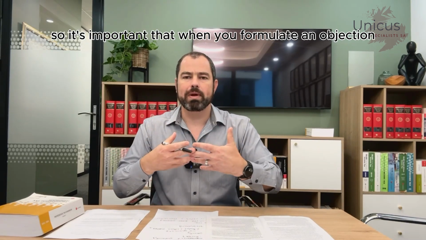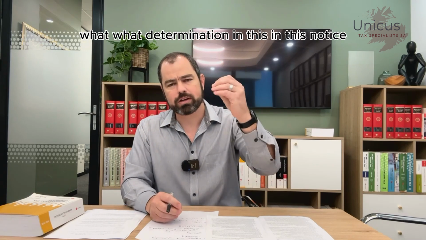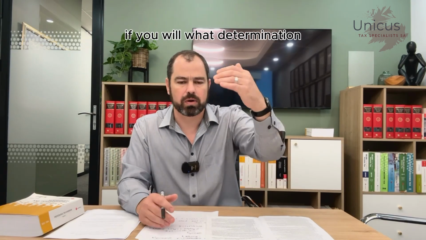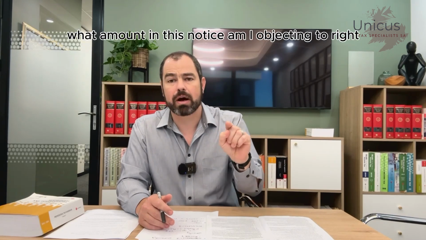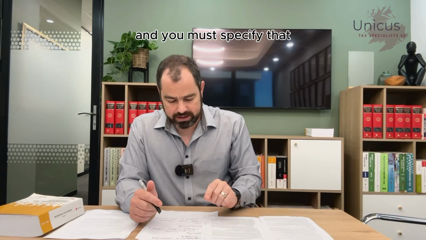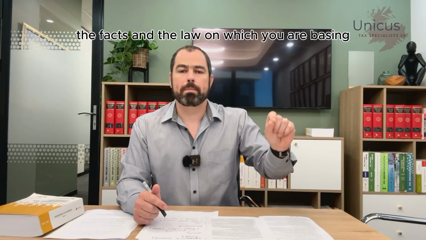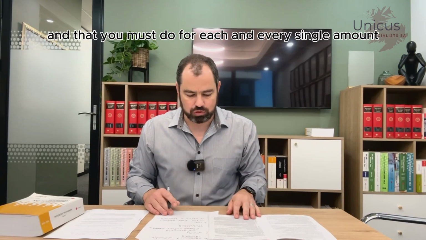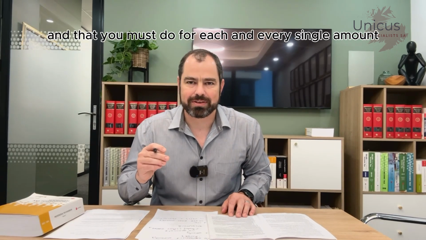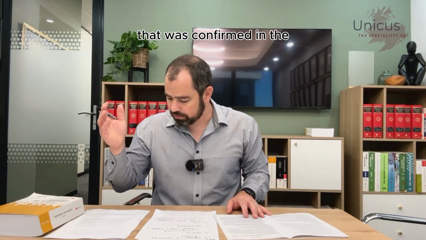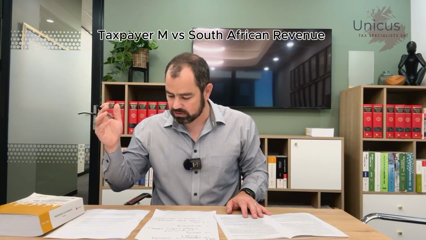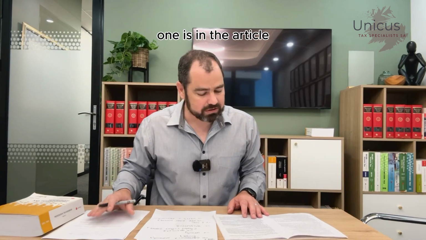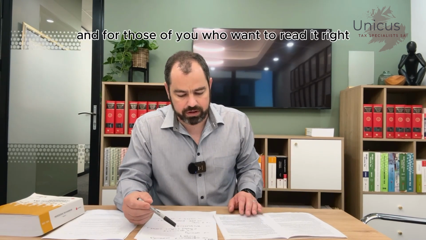So it's important that when you formulate an objection, you must understand what determination in this notice, if you will, what amount in this notice am I objecting to, right? And you must specify that. And then you must specify in detail the facts and the law, or grounds, on which you are basing your dispute against that particular amount. And that you must do for each and every single amount that you are placing under objection. That was confirmed in the taxpayer versus South African Revenue Services versus taxpayer M, I think it is. Again, all the citations except for the HR Computech one are in the article, which you'll find on my website, for those of you who want to read it.